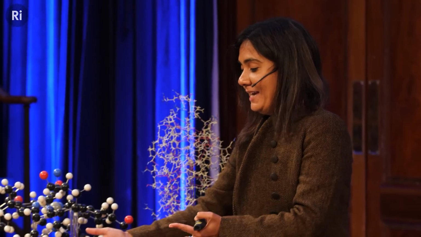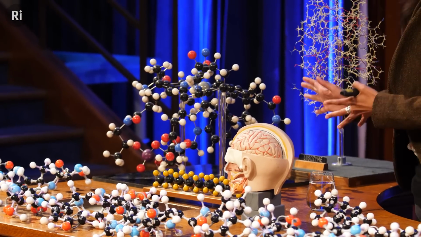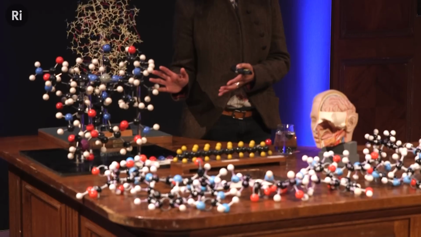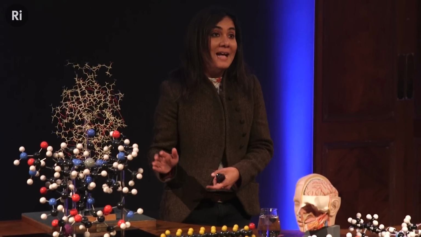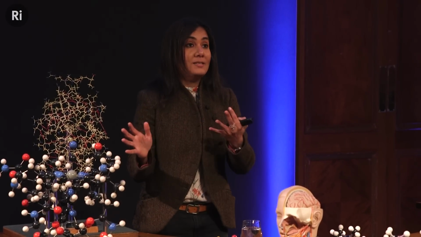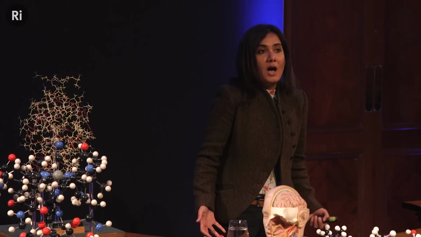Here we have palmitic acid, which is again a heritage model from the Royal Institution. And this is vitamin B12, which is also a metabolite. And this comes from the structure from Dorothy Hodgkin. And these metabolites also influence proteins, but we don't really know how they do that.